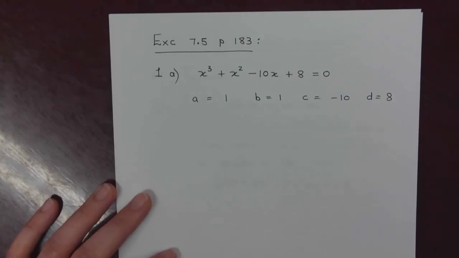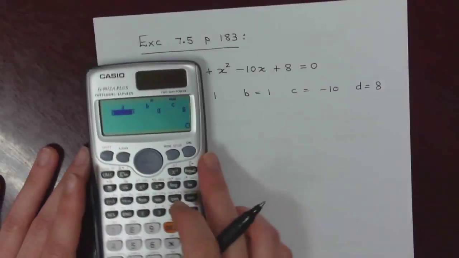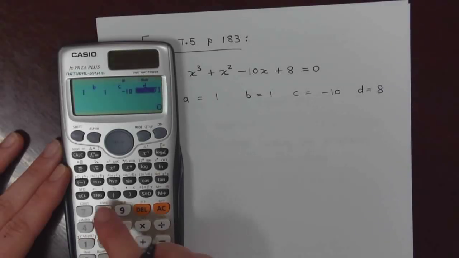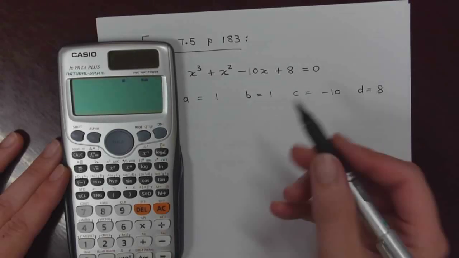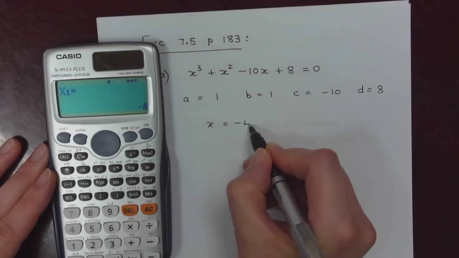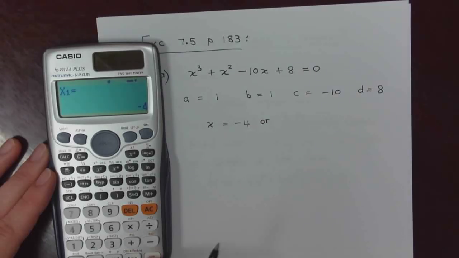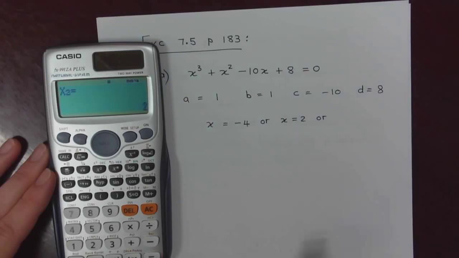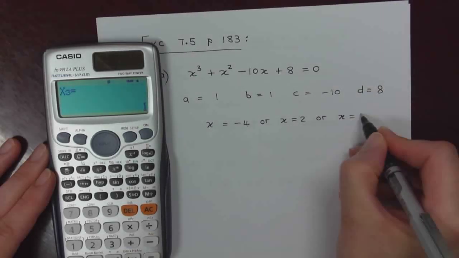So I can again type that in. a is 1, b is 1, c is -10, and d is 8. Which then means x is equal to -4, or x is equal to 2, or x is equal to 1. So there are my 3 answers.